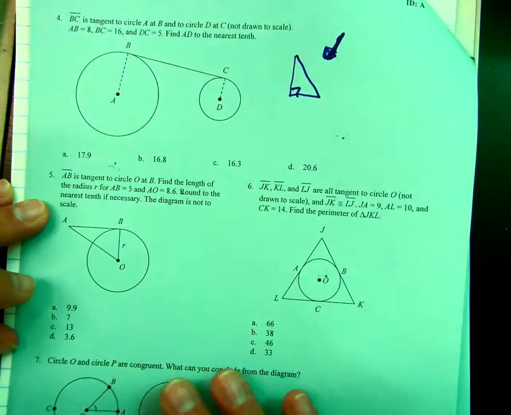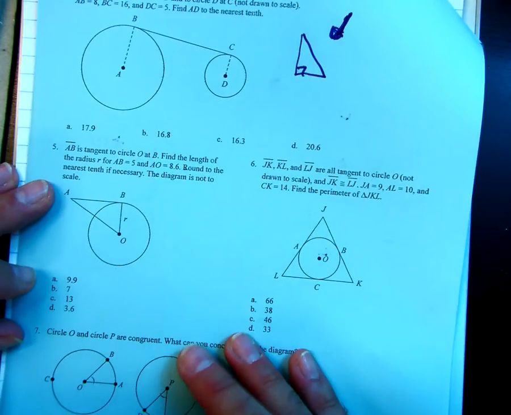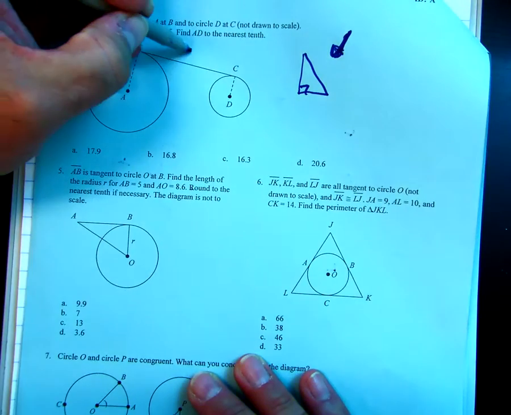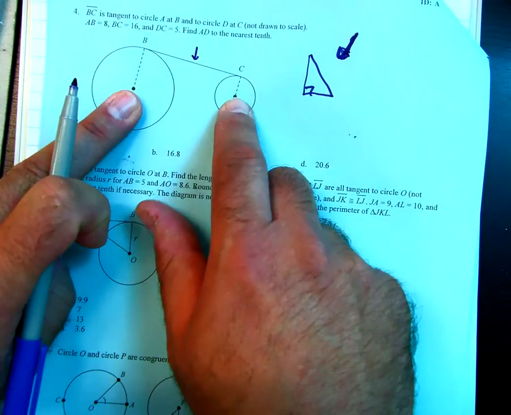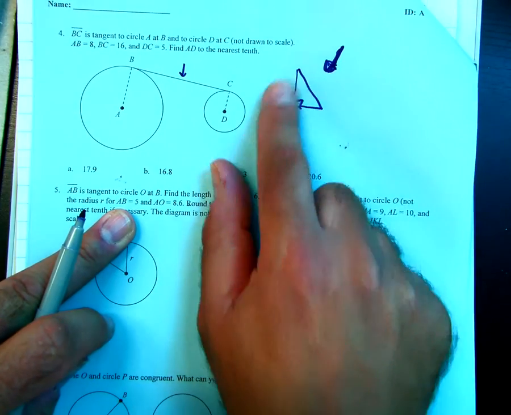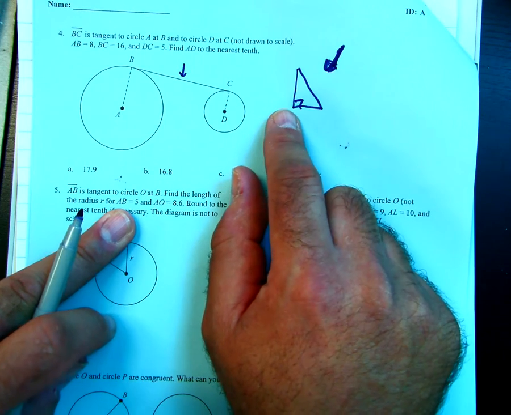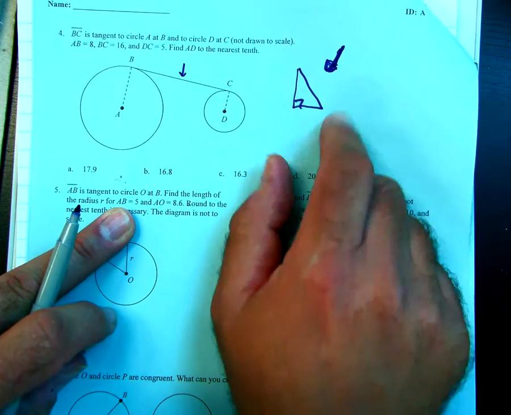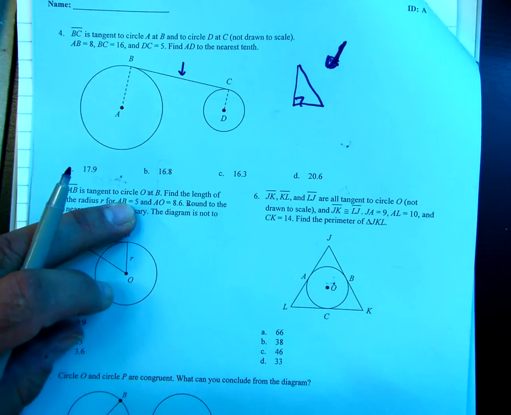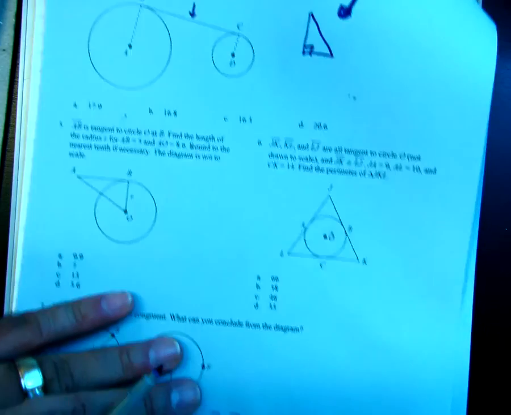This is in your notes, though, almost the exact same or similar problem. Remember, this would be considered the chain, and center to center is here. So one of the sides of this triangle is center to center. One of the sides of this triangle is the big radius minus the small radius, and one of the sides of this triangle is the outside chain or piece. And it is in your notes.